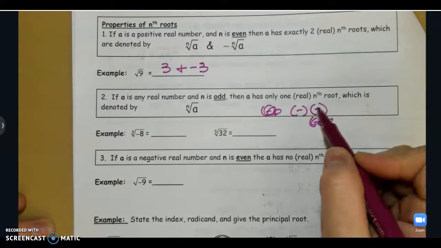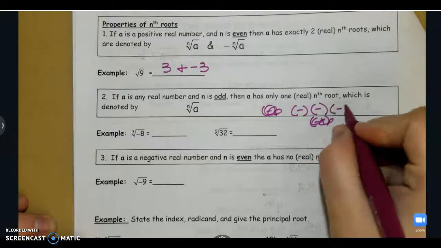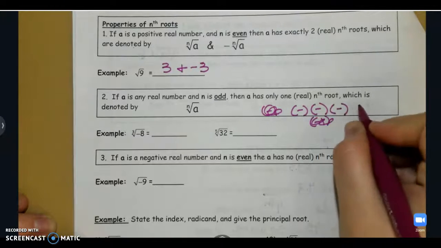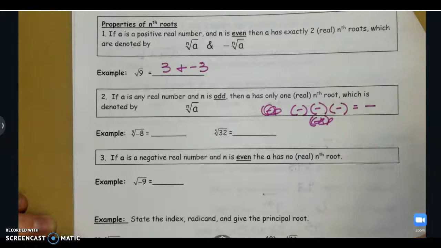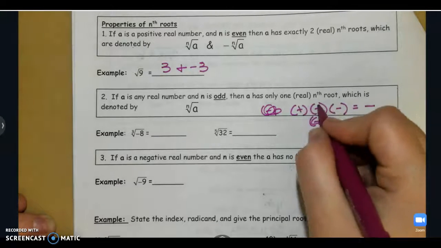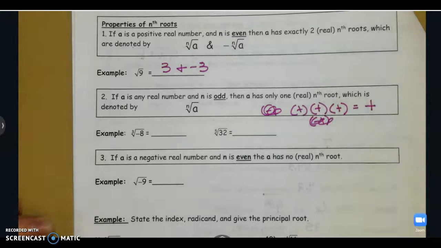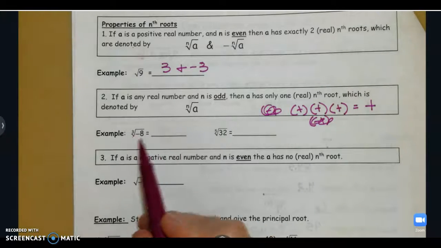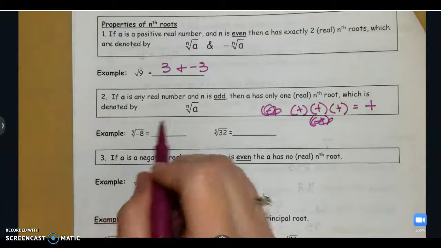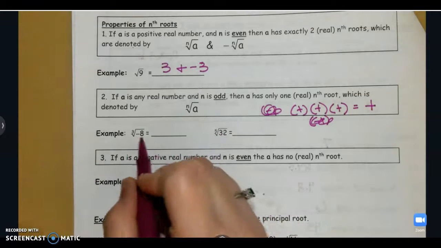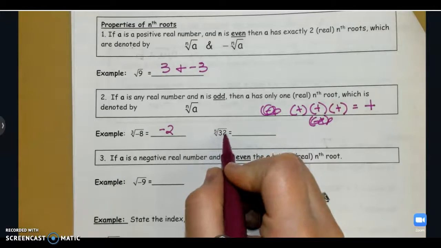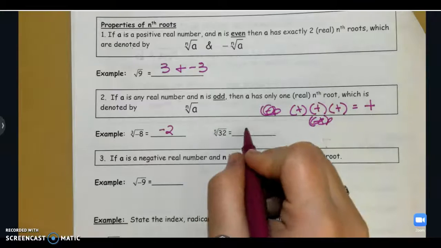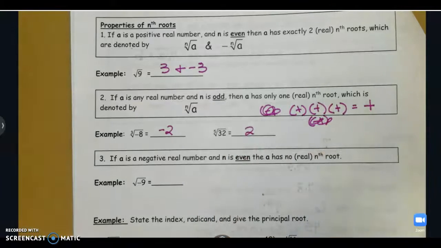So when you're squaring a value, that gives you a positive number. But when you're cubing a value and you get the negative 3 times, that's going to give you a negative answer. Or if we did positive 3 times, you're going to still have a positive answer. If we have an odd root, it's going to match the sign of whatever's inside your radical. So the cube root of negative 8 is negative 2, and the 5th root of 32 is going to be positive 2.